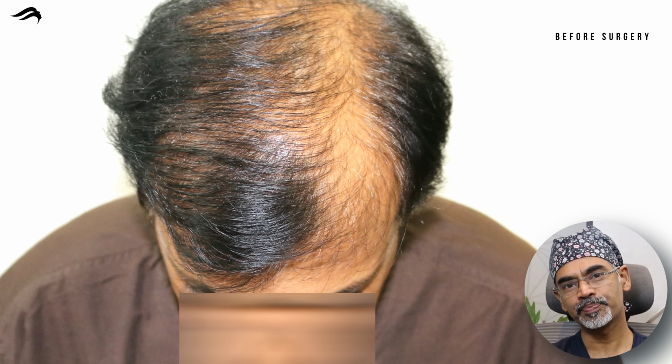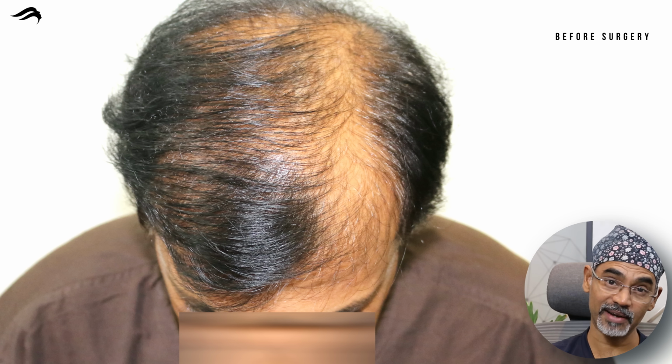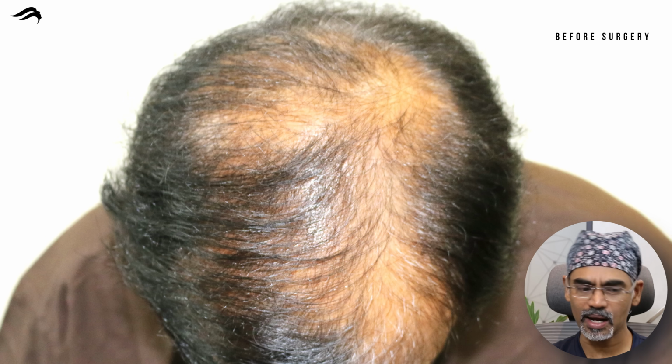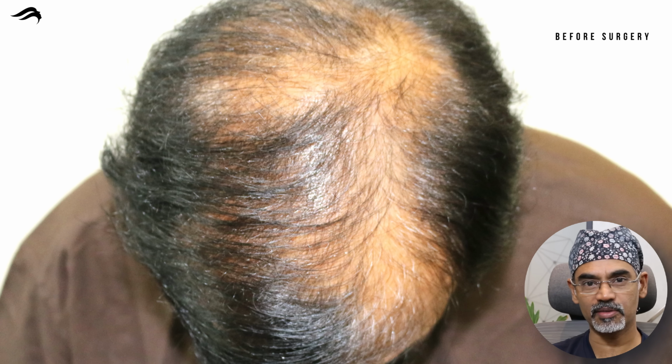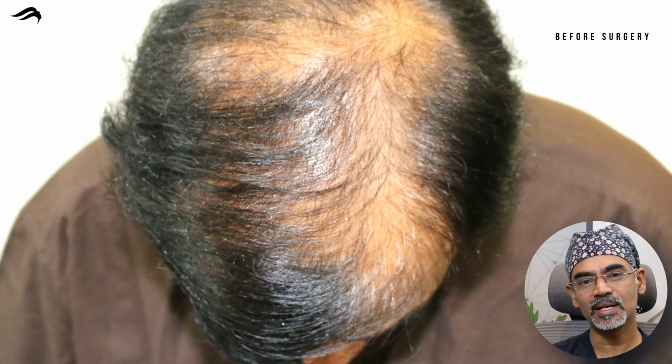This is one such patient, a difficult surgery for beginners. What makes it difficult here is a diffuse pattern combined with male pattern baldness, or I can say an unfavorable pattern of baldness. The baldness is not distinctly defined. It's kind of spreading everywhere.